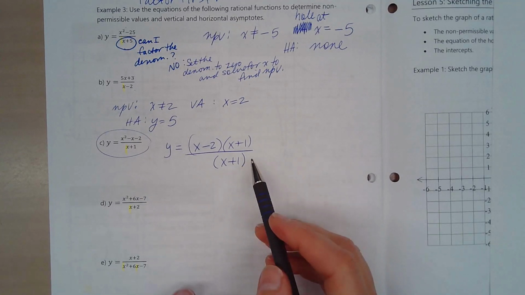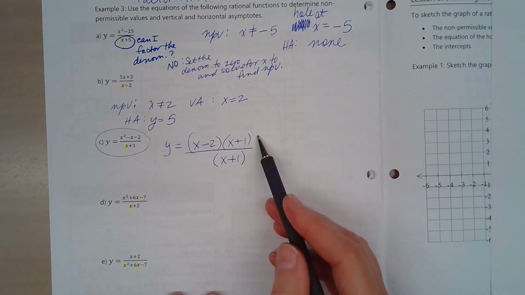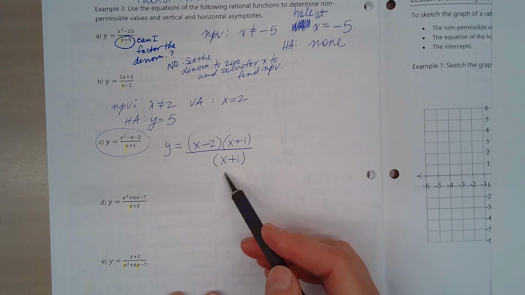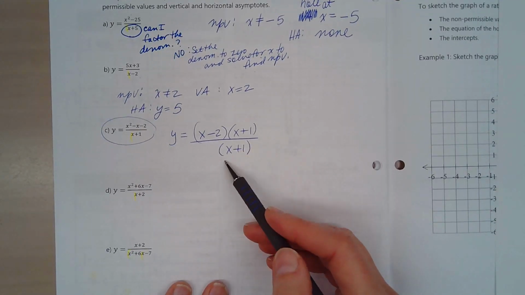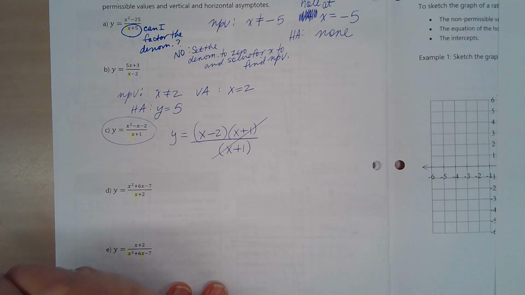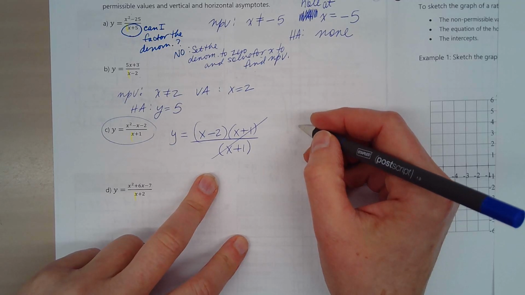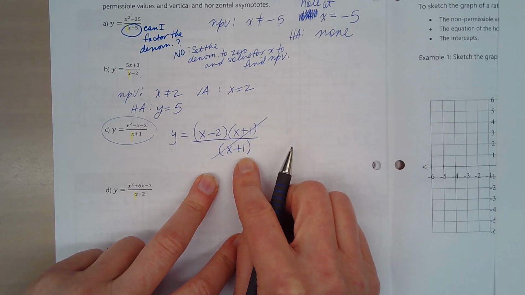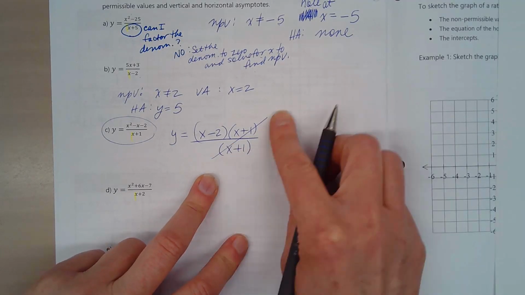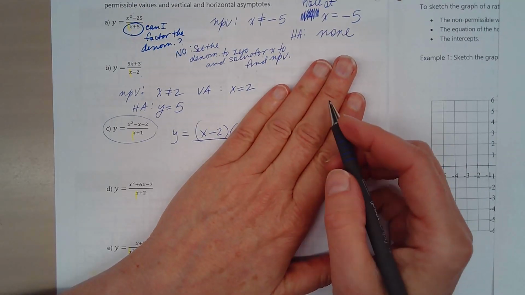Okay. What happens when I have a common factor here, right? So what happens? They cancel, right? As soon as I cancel out, what does that mean for the graph? Do you remember what that means? Because this isn't my vertical asymptote, it doesn't exist anymore, right? It's gone. So I'm just going to have a linear function.